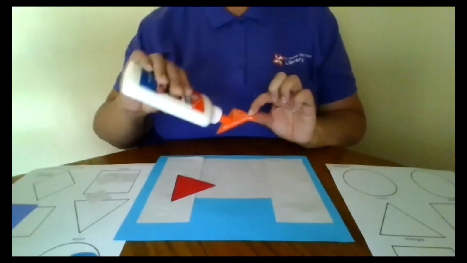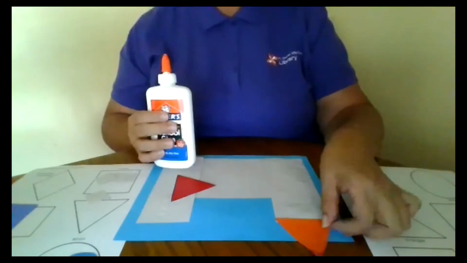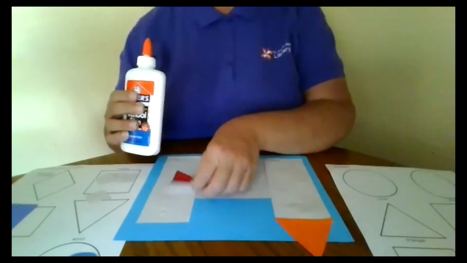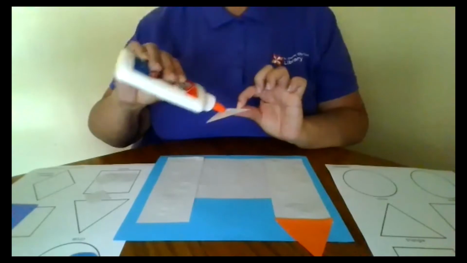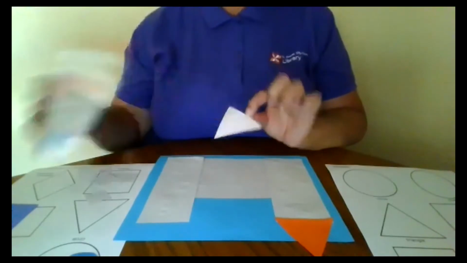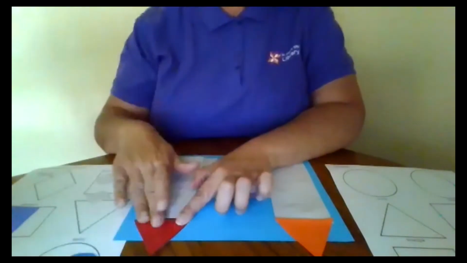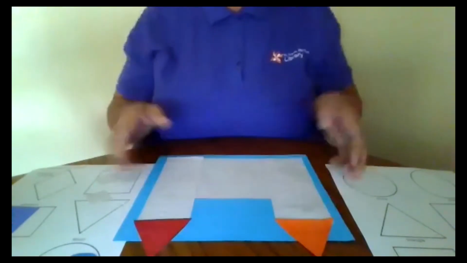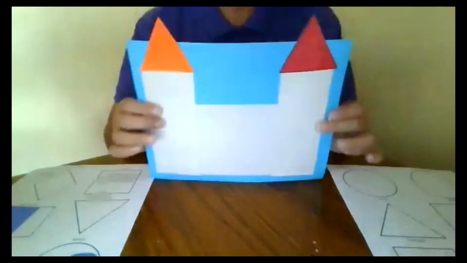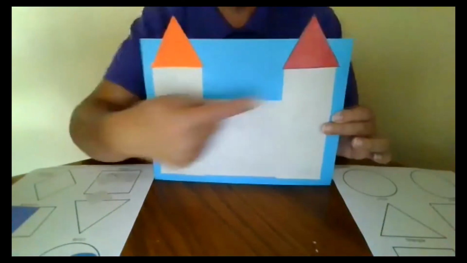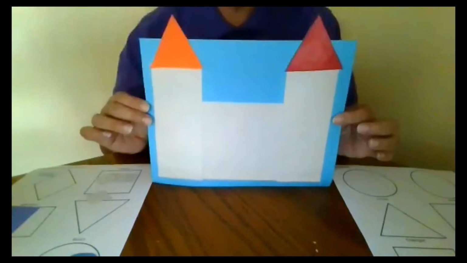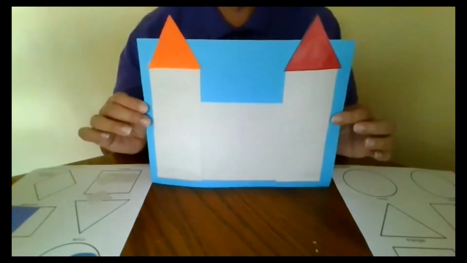You can use regular white paper and you can just color your own shapes, your own colors. I like to do that too, but Miss Alice, she has some colored paper, so that's what I'm going to use. So now I put my 2 triangles on the top of my rectangles. And now it's starting to look like a castle, isn't it?